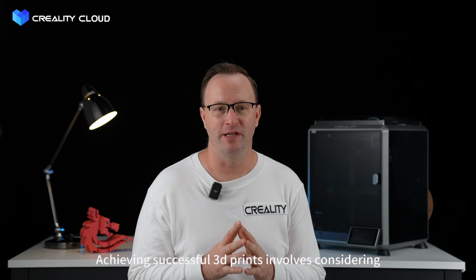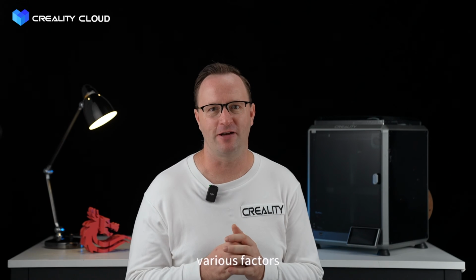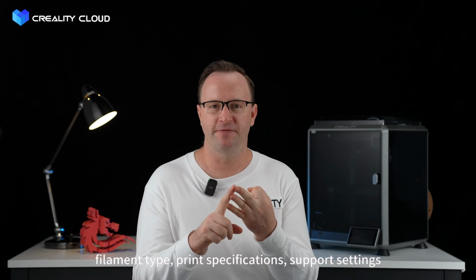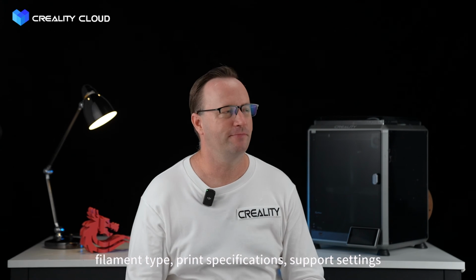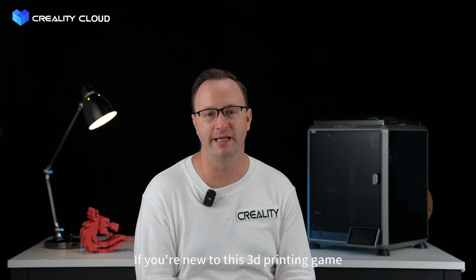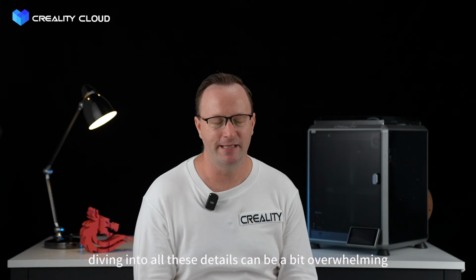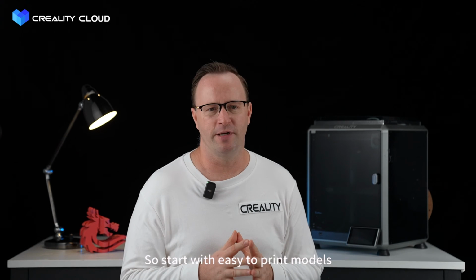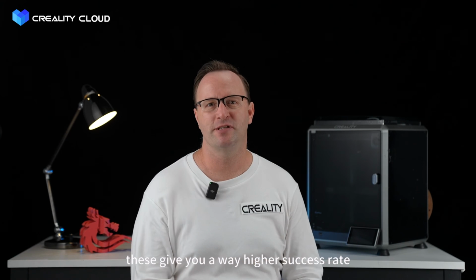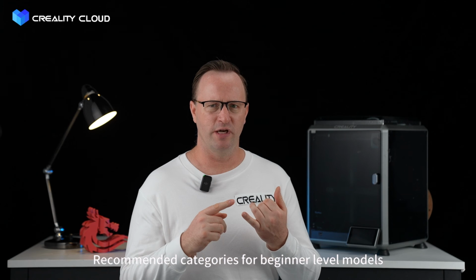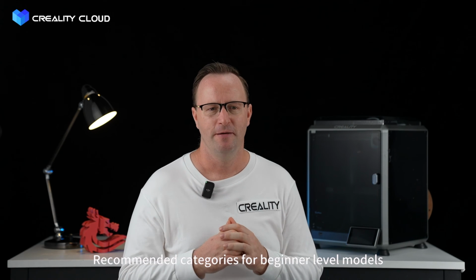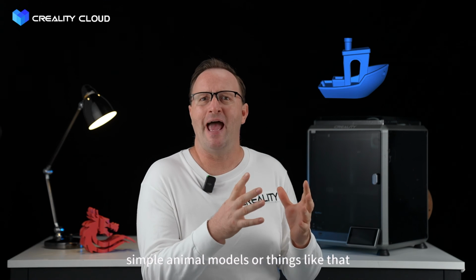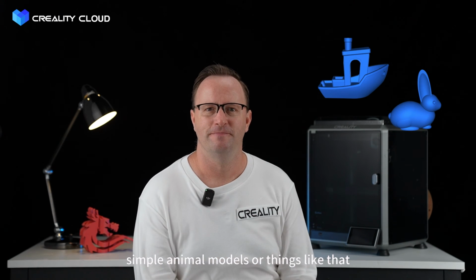Achieving successful 3D prints involves considering various factors, including model scale, filament type, print specifications, and support settings. If you're new to this 3D printing game, diving into all these details can be a bit overwhelming. So start with easy to print models. These give you a way higher success rate. Recommended categories for beginner level models include simple graphics, cups, bottles, simple animal models, or things like that.